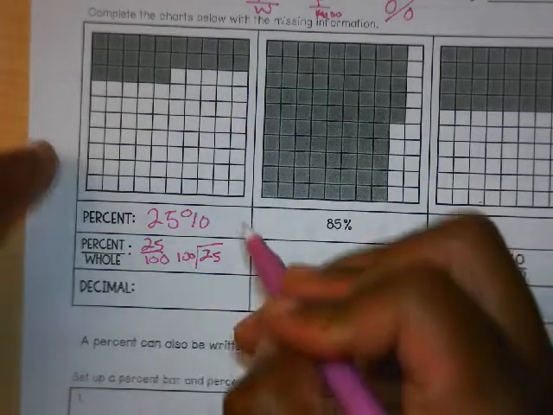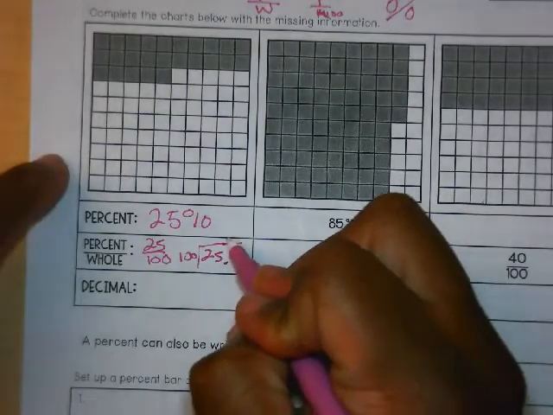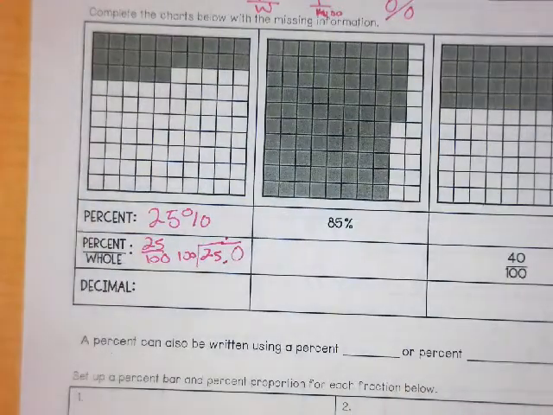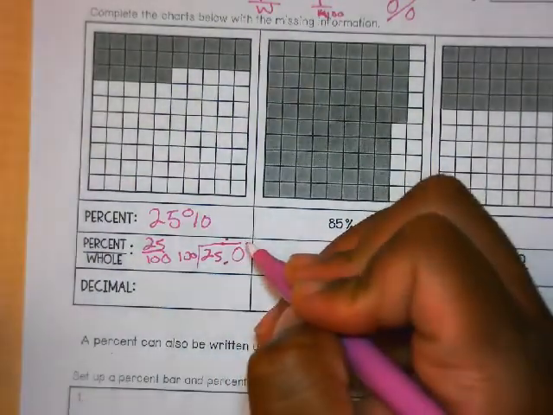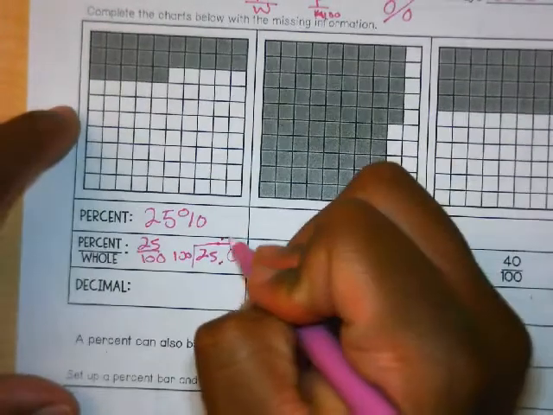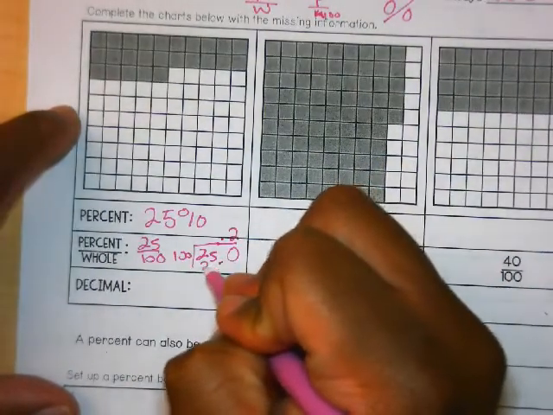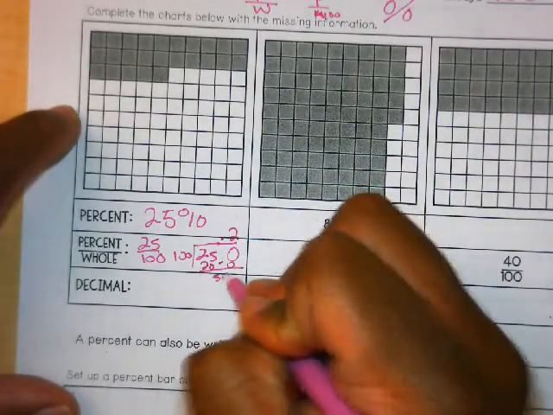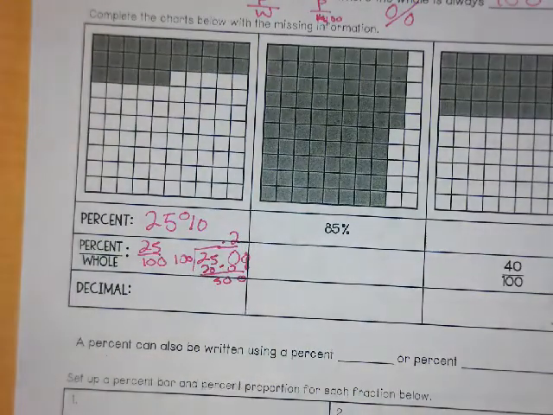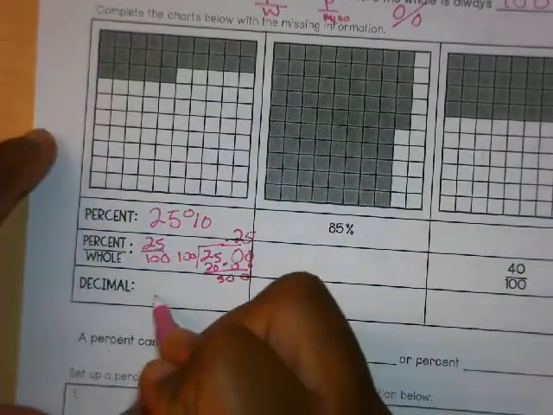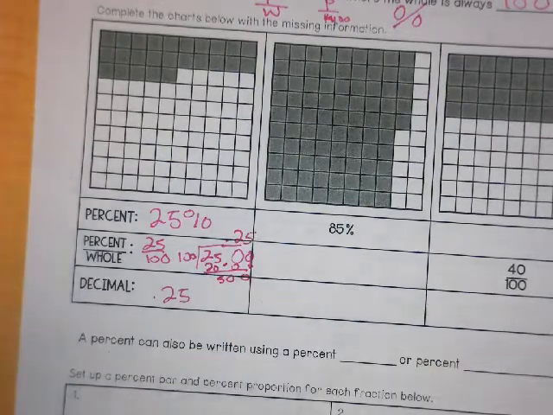Add a decimal and then a 0. 100 goes into 250 twice, right? 2 times 100 is 200, leave 50. Another 0, bring it down. 100 goes into 500 5 times. So the decimal is 0.25.